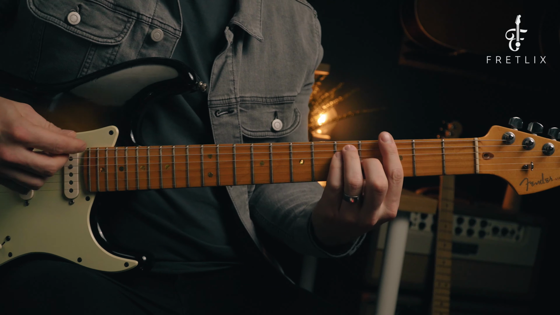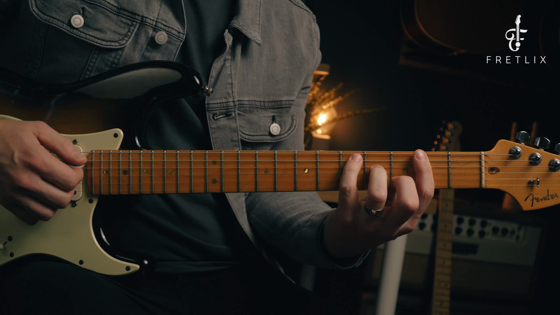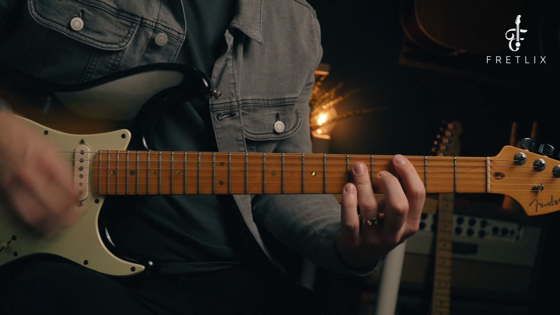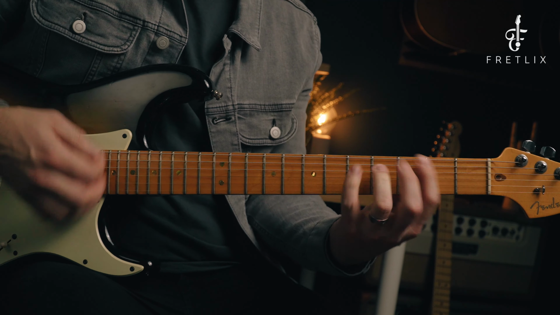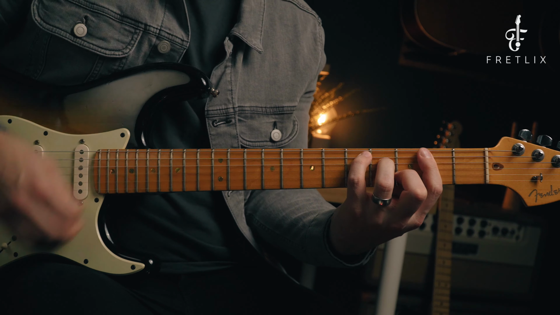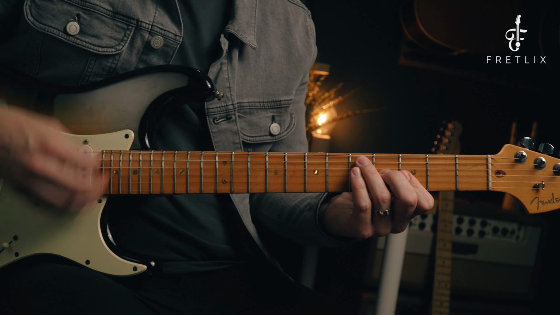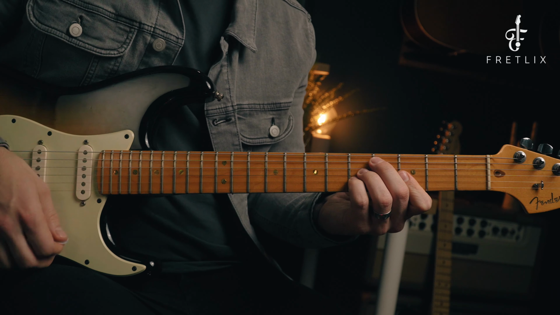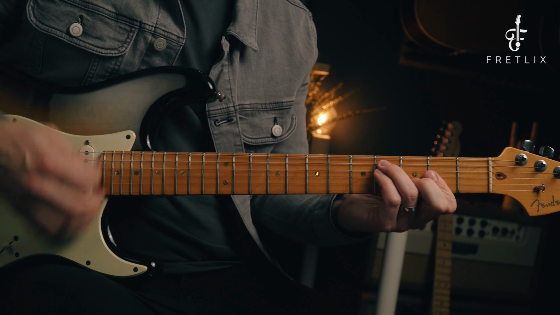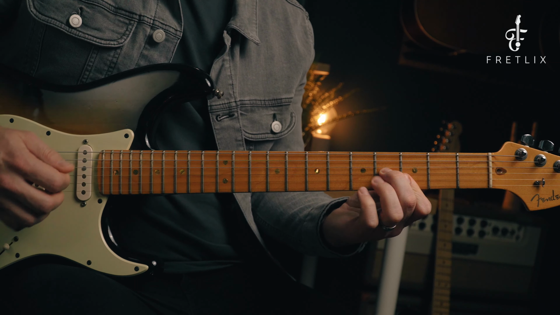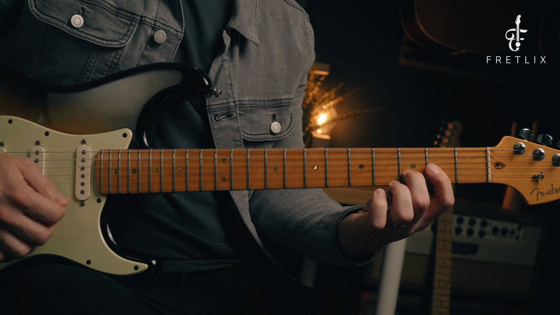So let's say we had a song that went G, C and D. So G, C, and D. So rather than playing these big chords, I could use triad shapes, something like this. Started with G, then to C, and then to D.